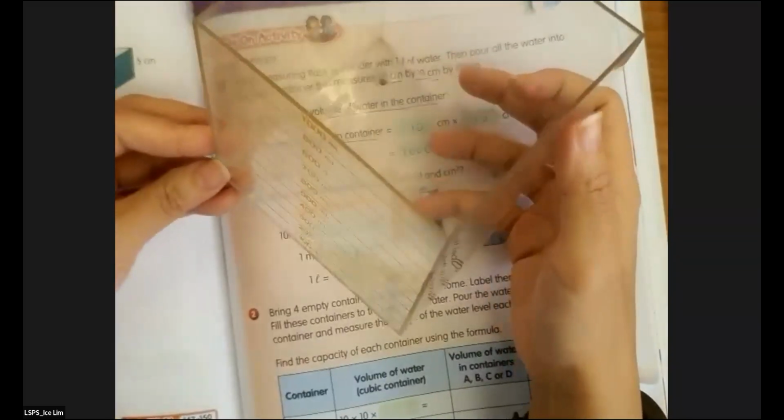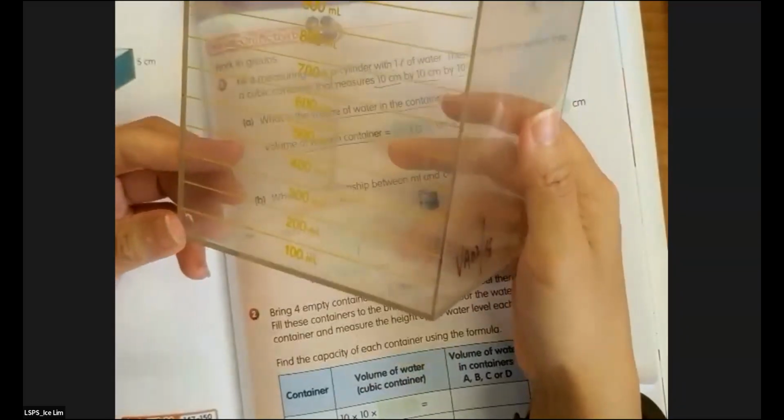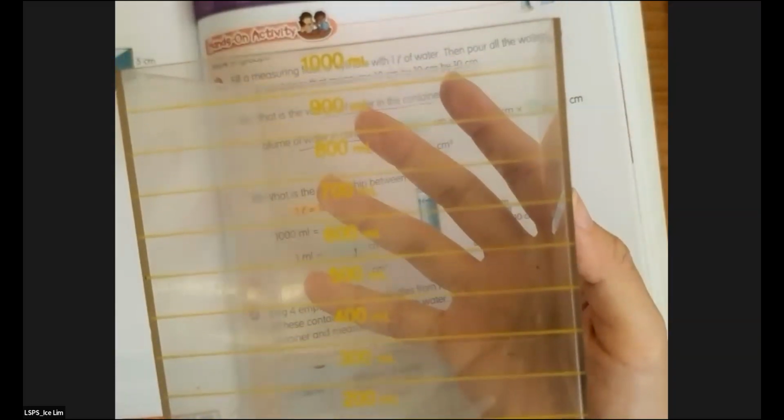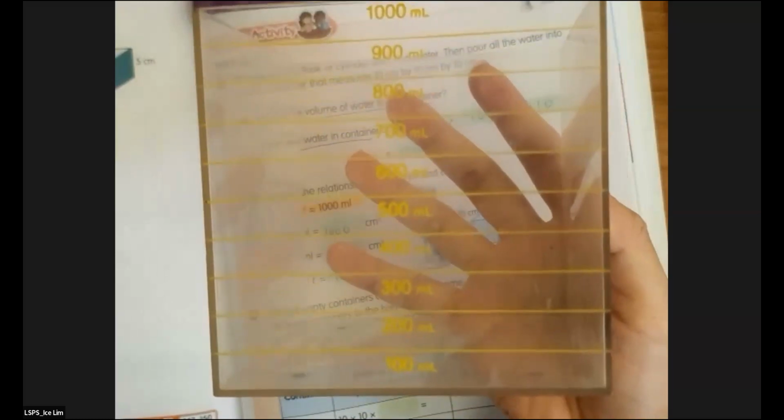If I either type in the chat or you can voice it out loudly, I'll repeat for you. Okay, so Hannah says you saw the container when it's full, it will be 1,000 milliliters, meaning 1 liter, meaning 1,000 cubic centimeters, right?